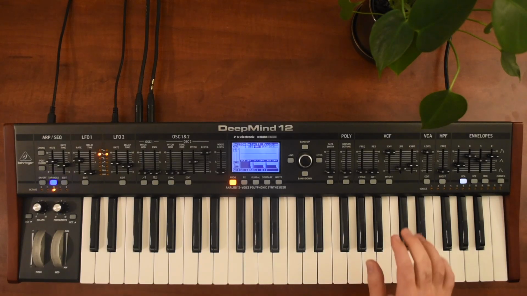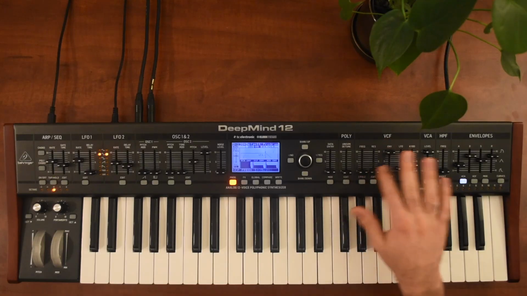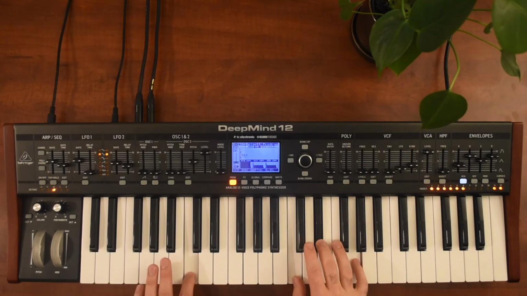Moving on, the filter sounds great. It's a true analog filter. I'll give you a filter sweep just for your listening pleasure.